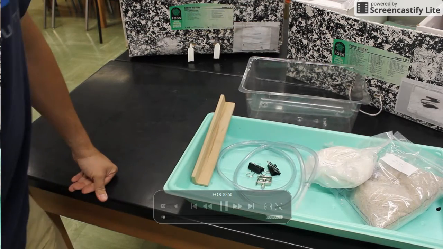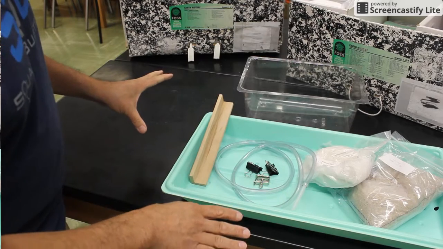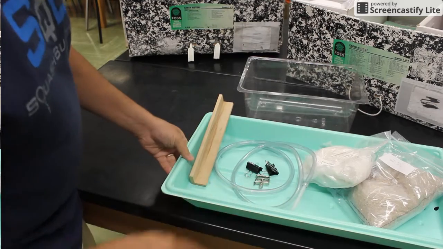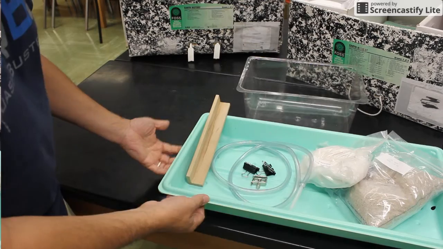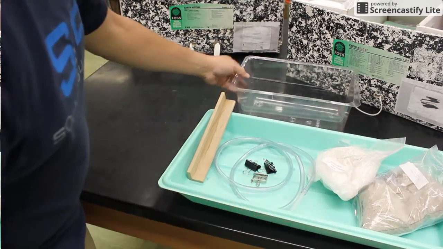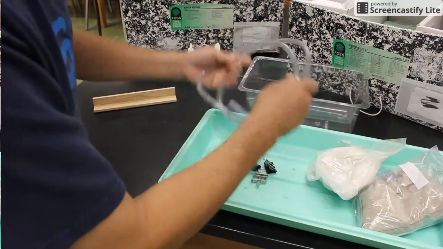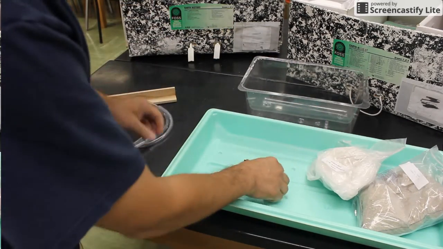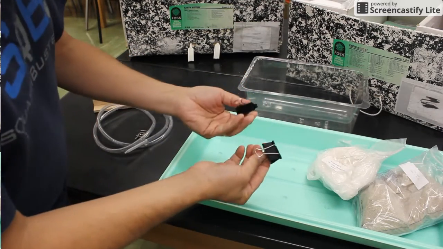So now I'd like to show you how to set up the stream table, or at least walk you through the process. All of the materials for this part of the activity, which comes in the latter part of Investigation 4, come in the kit. There's nothing else that you need to provide. You'll have the actual green stream table tray. You'll get some sand and powdered clay, a basin, a wood angle, some tubing with an eyedropper already inserted into it, a clamp, and a few binder clips.